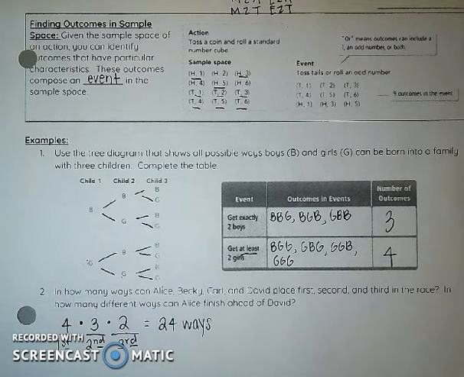Now the second part says, in how many ways can Alice finish ahead of David? Now I want to be able to save my time if I can. And I honestly don't want to have to write out every single one of those 24 ways, like Alice, Becky, Carl, David, Alice, Becky, David, Carl, and so on, because that would take a while. And so I want to use a little bit of a different strategy.